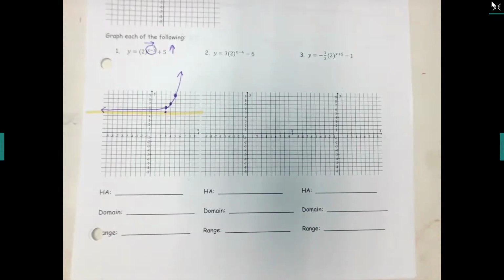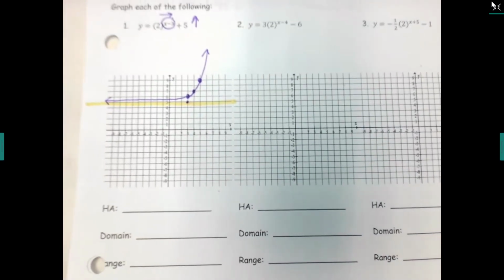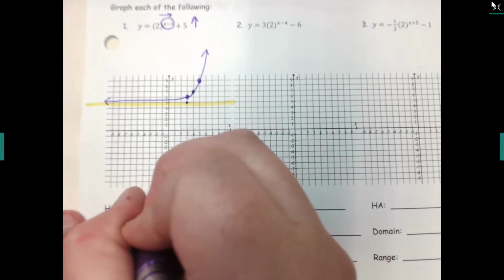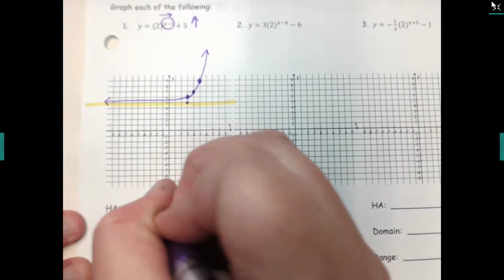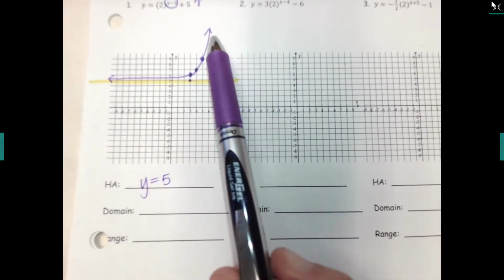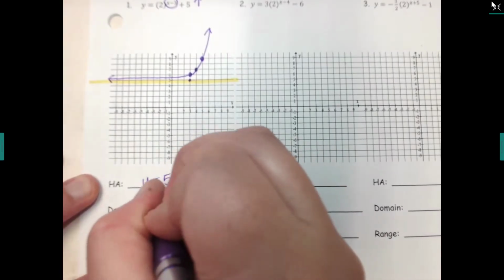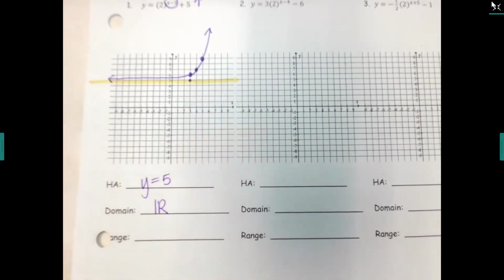I went to the right 3 and then up 5. That's where I drew my flat line. And then my first actual dot is 1 dot above that. Okay, you're welcome. All right, your horizontal asymptote was at y equals 5, because that's where my flat line is. And then for the domain, do you see that both ends of this graph are going like arrows? So what would my domain be? Infinity, or let's put all real numbers. You remember that symbol?